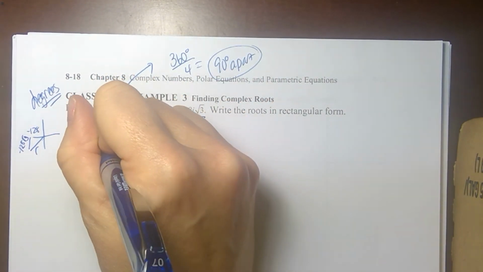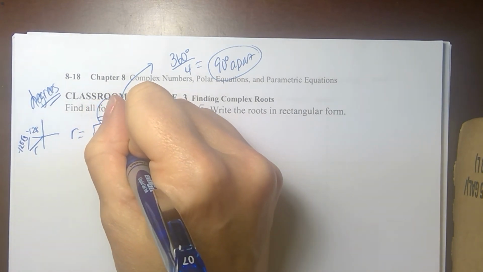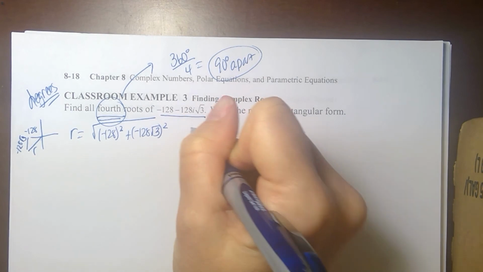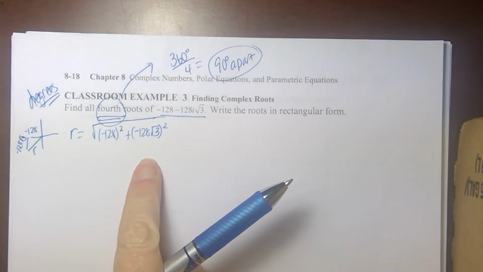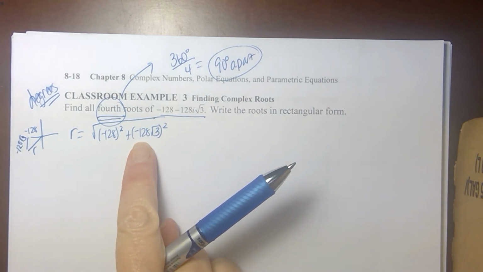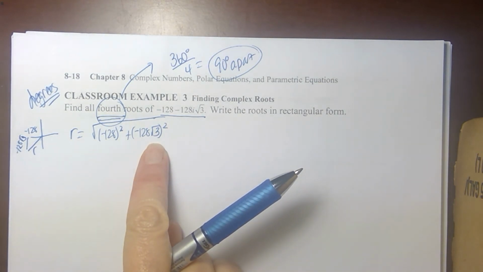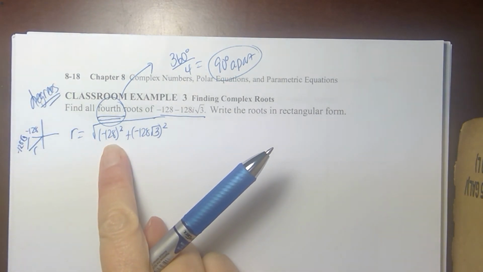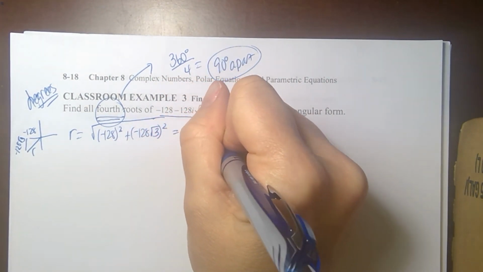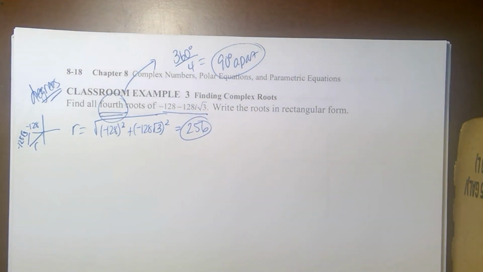So to find r, we have the square root of negative 128 squared plus negative 128 square root 3 squared. Now when I do that, square root 3 squared is just 3. So I'll take 128, square it, and then multiply it by 3. And then I will add to that the square of 128. What this comes out to be is 256 as my value for r.